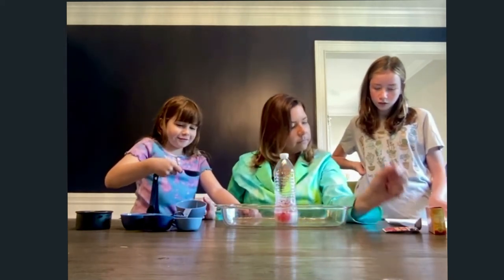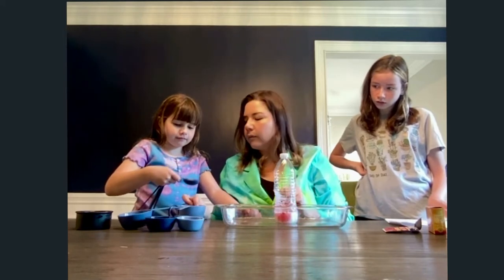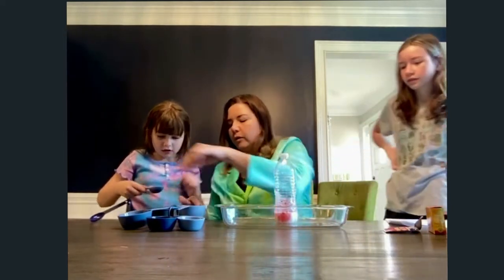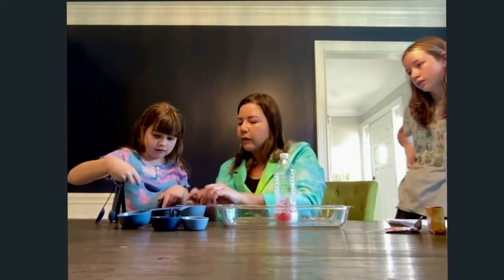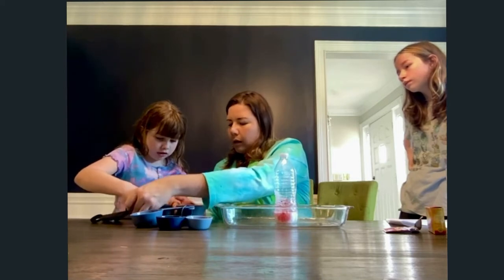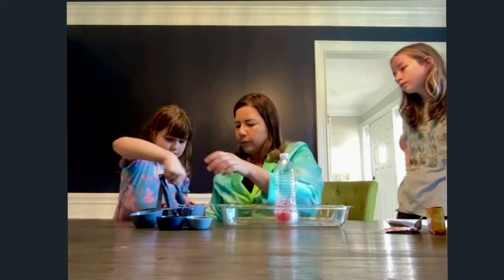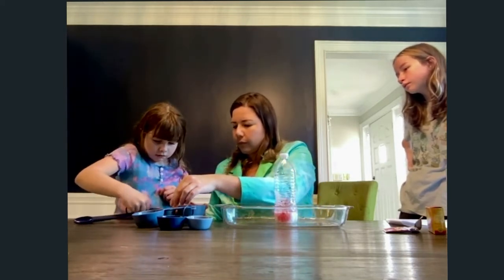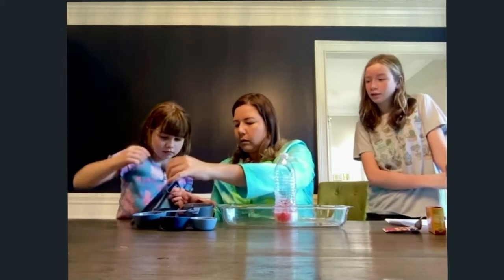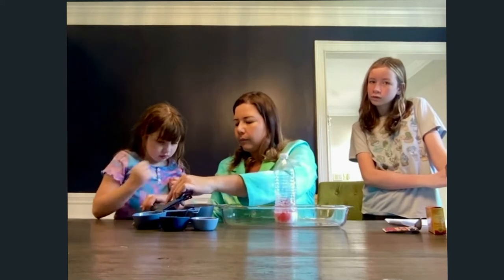Right in here. And then you're going to scoop 3 of these and put them in there. Oh, 3 full tablespoons. 1, I can do it. 2. Okay, try to get a full one, okay?